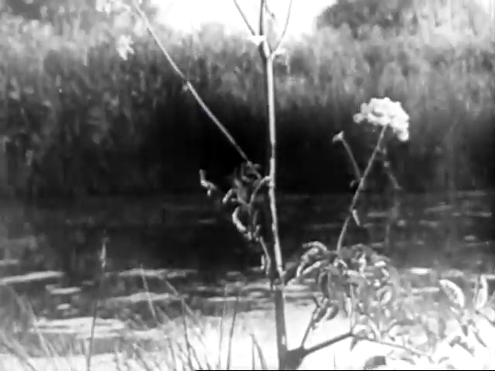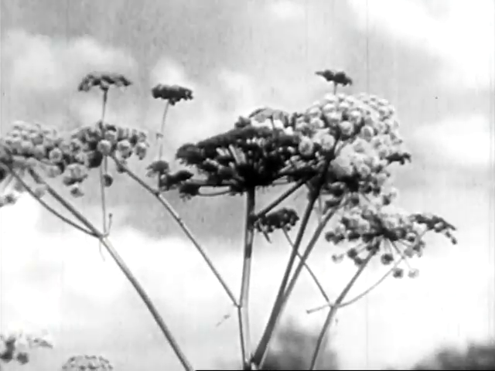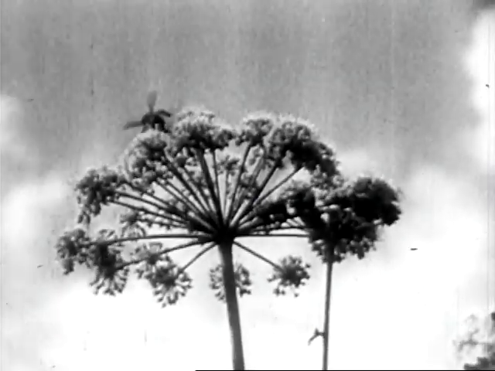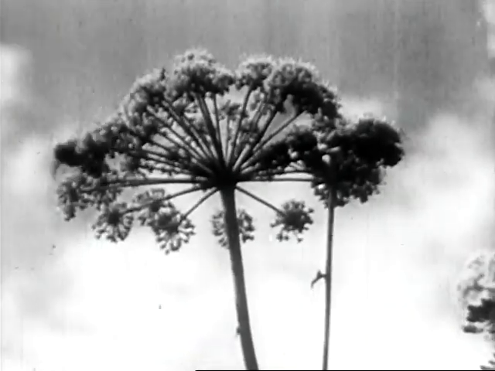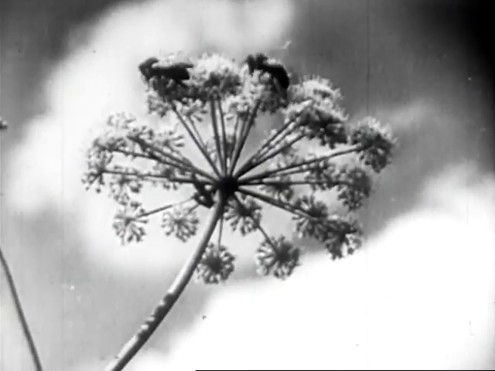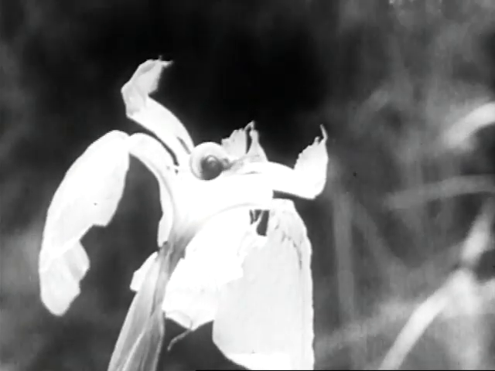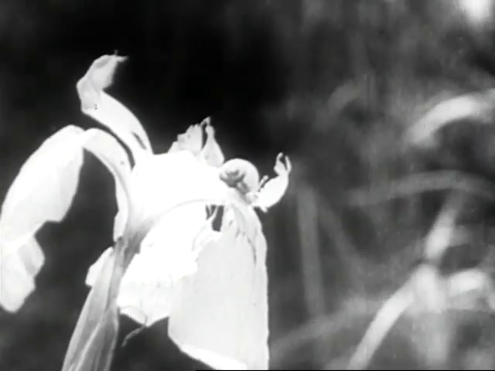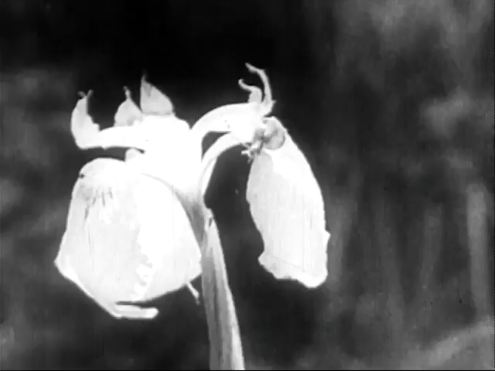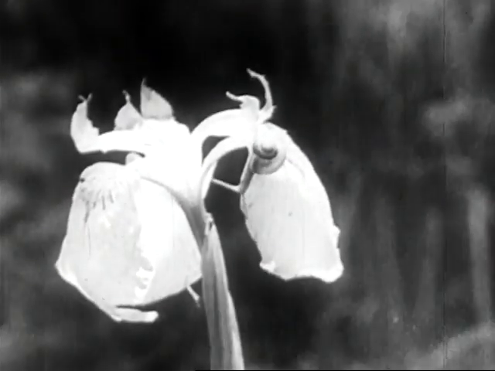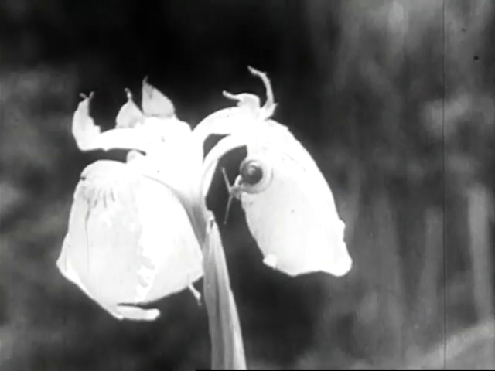And we find many varieties of the parsley family, including this water hemlock here, to which the bees have been attracted. And here we have one of the wild iris that we often find in our ponds, and a snail is walking down the flower itself. Of course, the snail has no housing problem. Wherever it goes, it carries its house on its back, which is a good idea these crowded days.